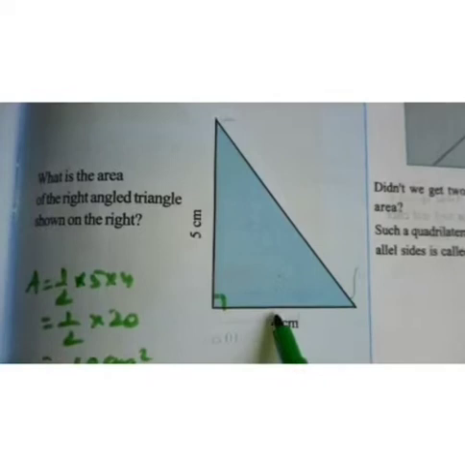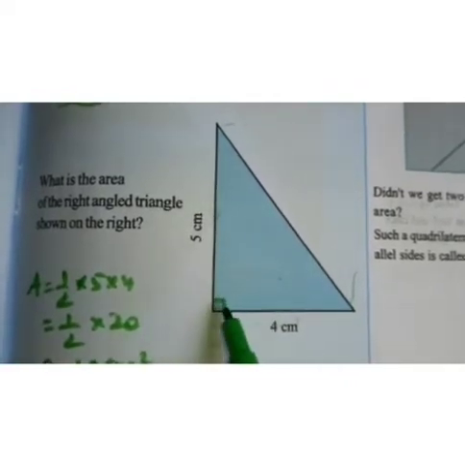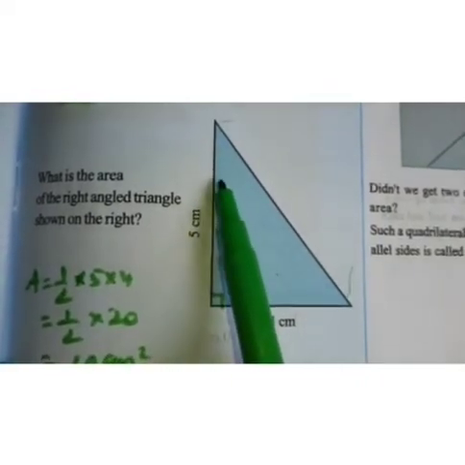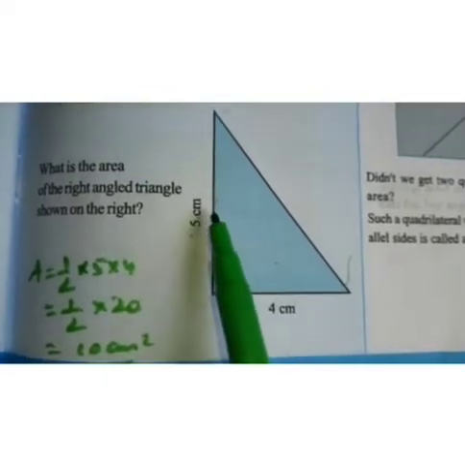So for finding out the area of the triangle, what do you have to do? We have to find out half of the product of these perpendicular sides. Half into 5 into 4. So we will get half into 20, we will get 10.